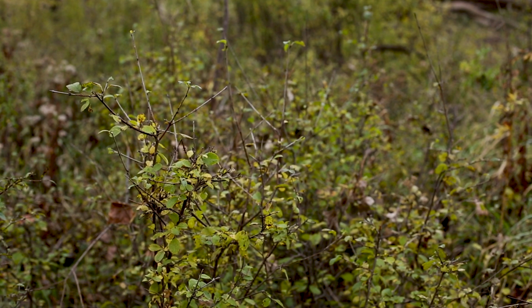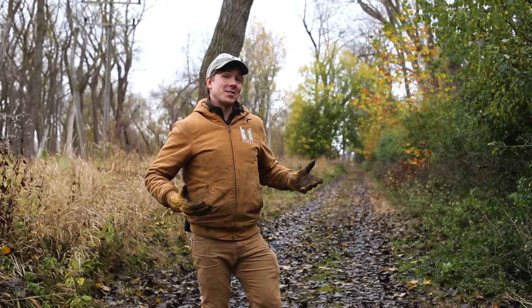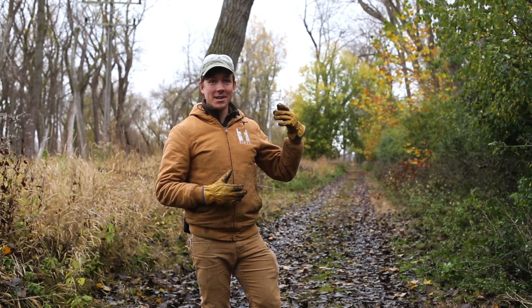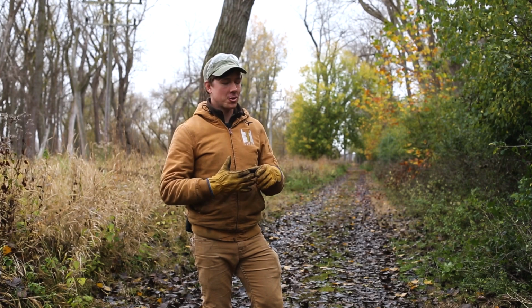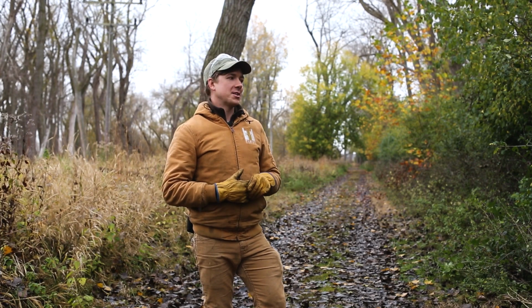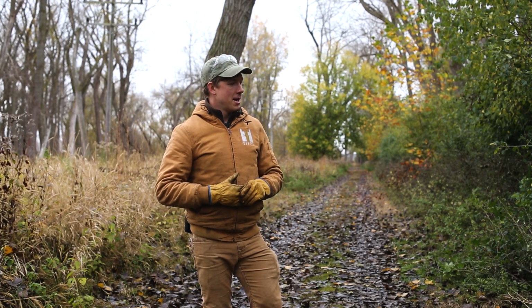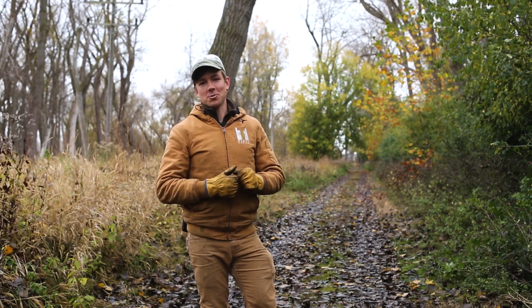So buckthorn is very prolific. Coming in and clearing it one time just doesn't work. Whether you're using a chemical means or a repeated clearing physically with saws or mechanical mowers or whatever you're using, you're going to have to follow up multiple times a year for several years in order to really see an impact on the landscape. In addition to that, replacing the buckthorn with something else is really important.